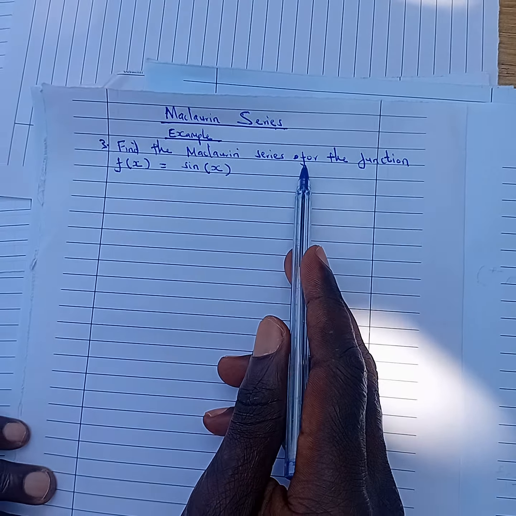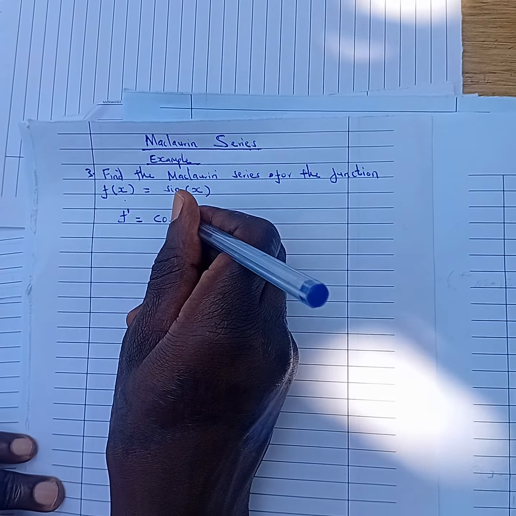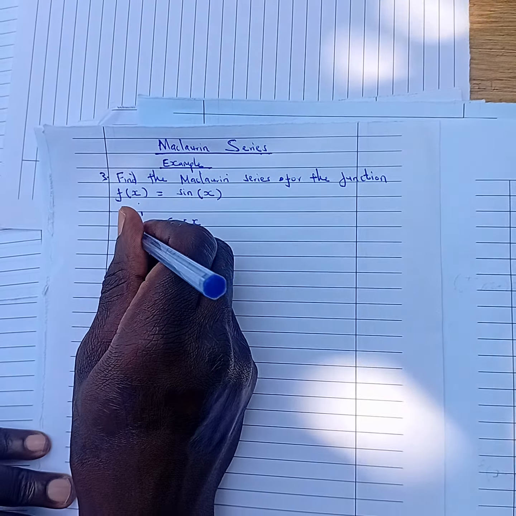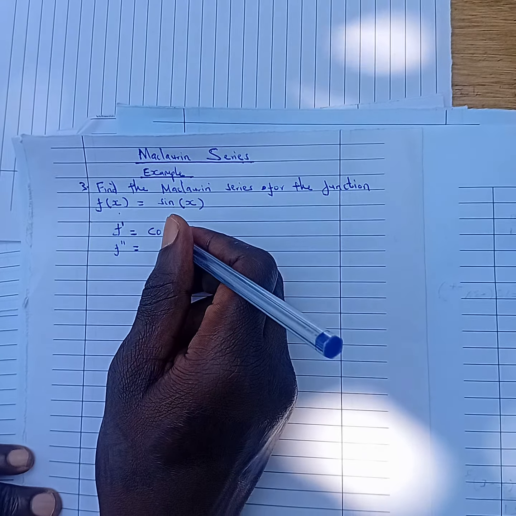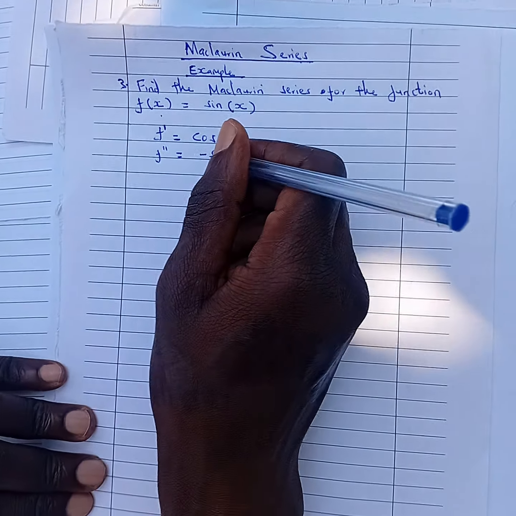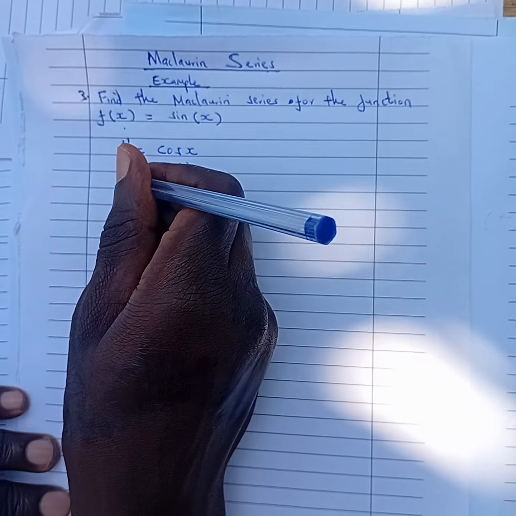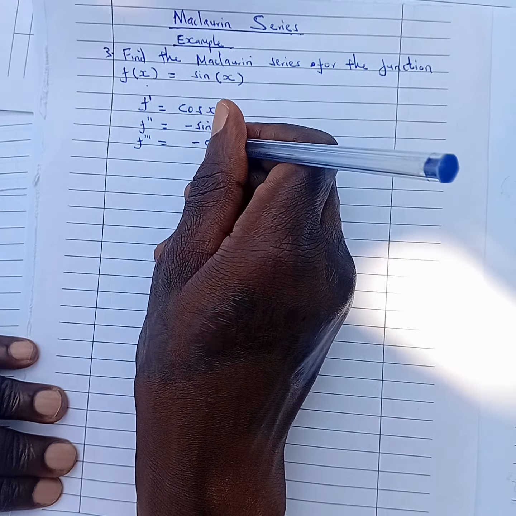Now, the first derivative of sin of x is cos of x. The second derivative, the derivative of cos of x, is negative sin x. The third derivative of negative sin x is negative cos x.